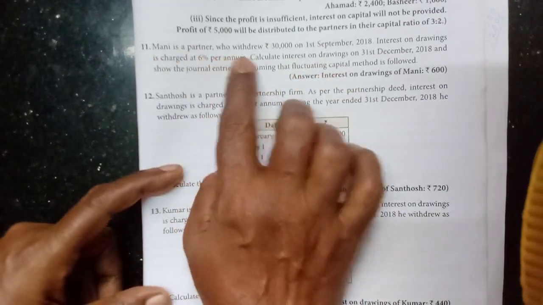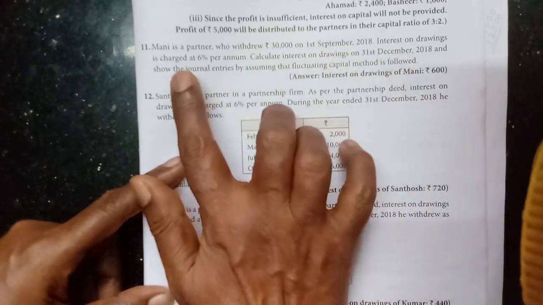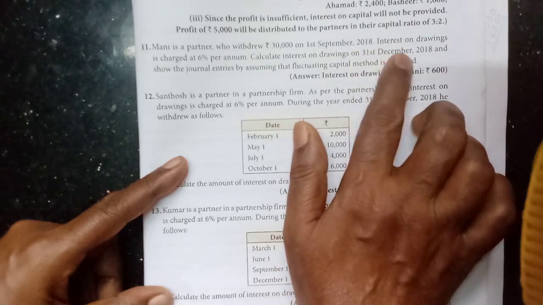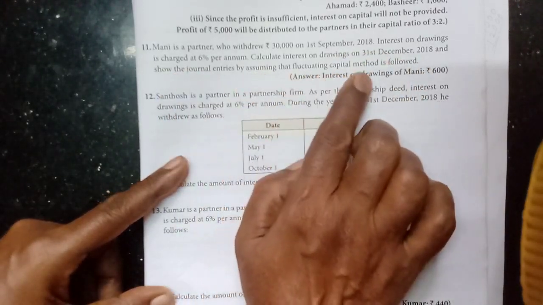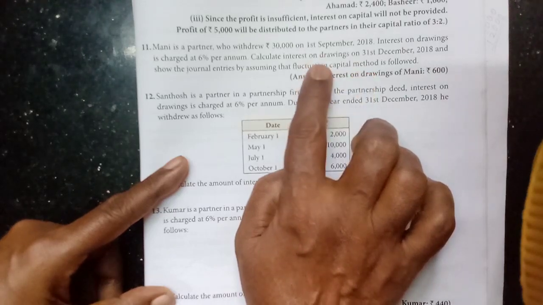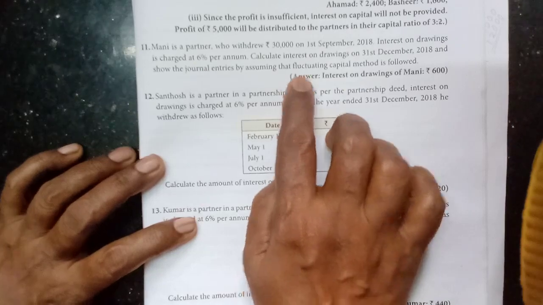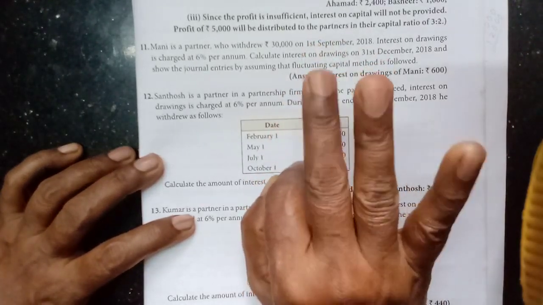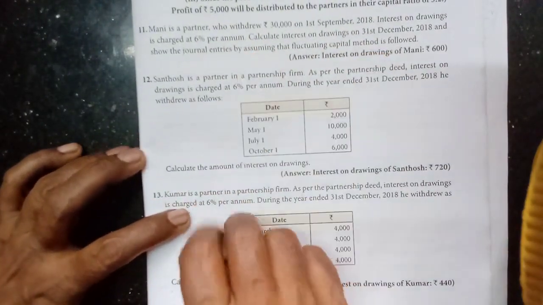Money is a partner who withdrew 30,000 on 1st September. Interest on drawings at 6%. Calculate interest on drawings on 31st December. Show the journal entries by assuming the fluctuating capital method. The first method, first illustration that we have seen. 11: 1st September to 31st December. September, October, November, December. 4 months we should calculate. Then 2 journal entries.